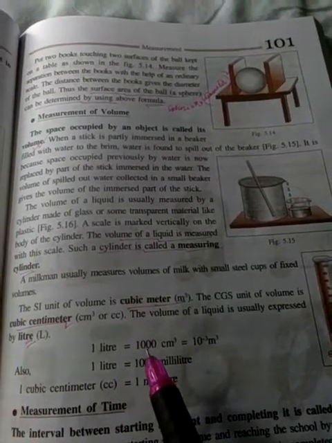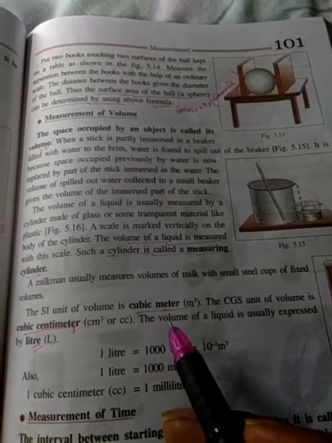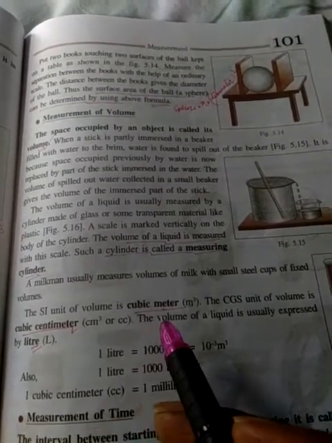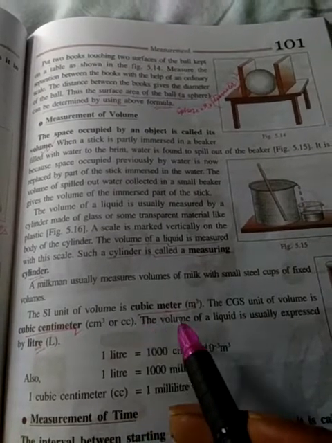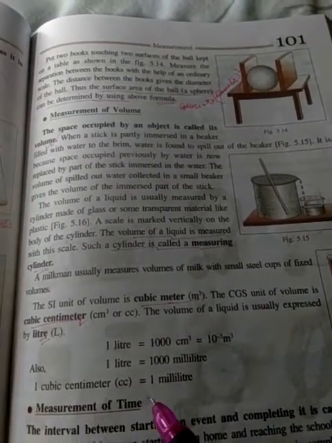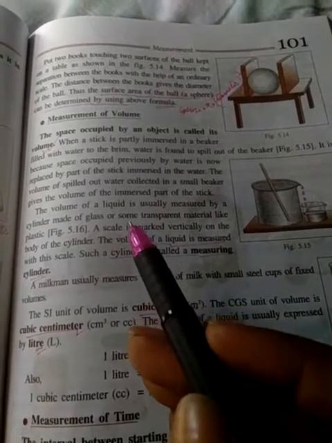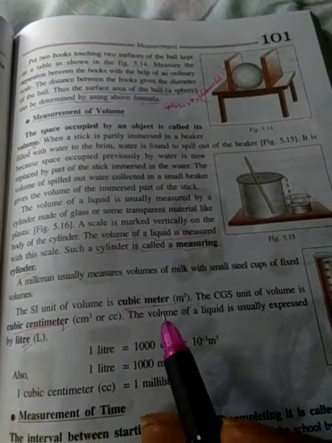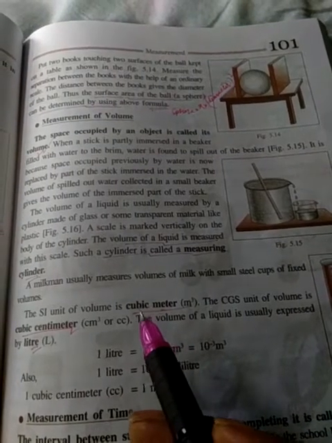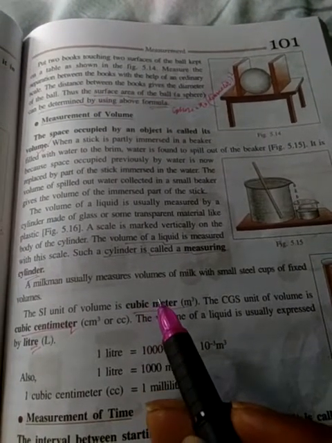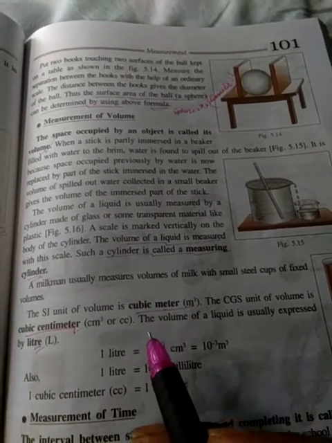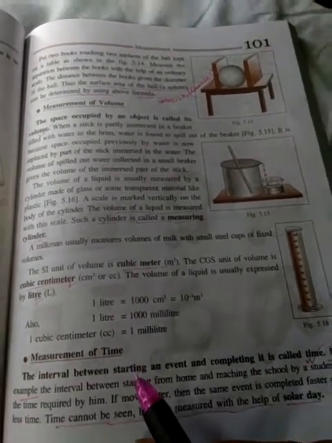And the unit of the volume in the CGS system is the cubic centimeter, whereas in the meter case it is the cubic meter. Clear? Once again I am repeating, what is the volume? Volume is the space occupied by any object, and the device used to measure the volume of any substance is the measuring cylinder, and the unit is either the cubic meter or the cubic centimeter.